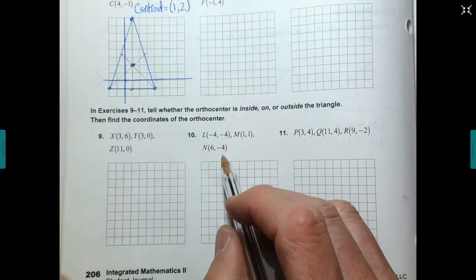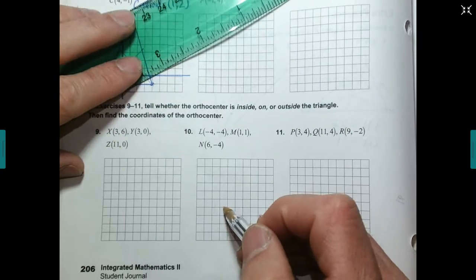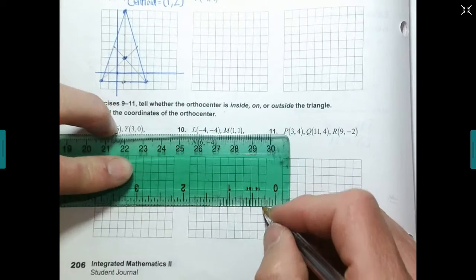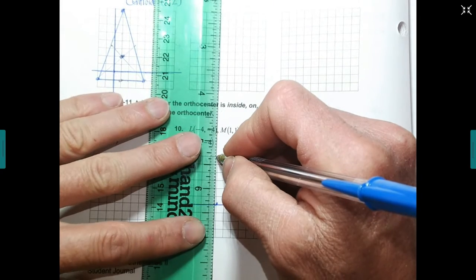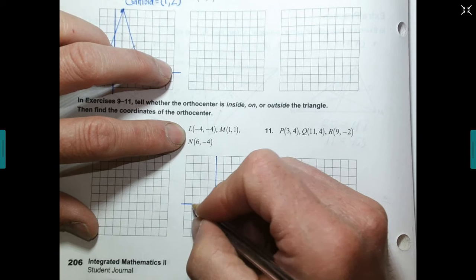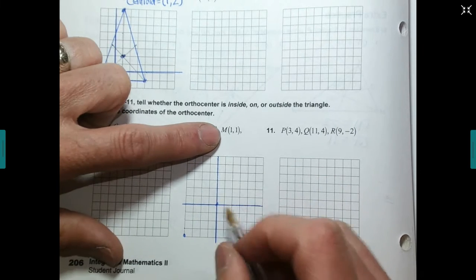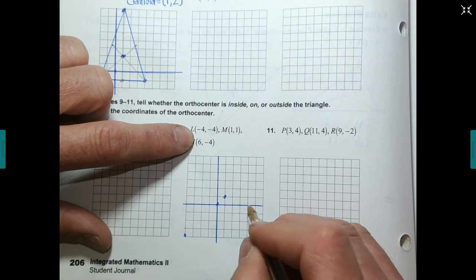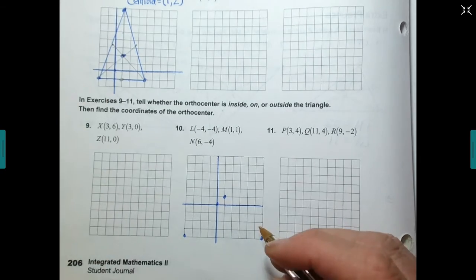So negative 4, 4. Let's start our lines right here. So negative 4, 4. 1, 2, 3, 4. 1, 2, 3, 4. So there's negative 4, 4. Then 1, 1. Then 6, -4. 1, 2, 3, 4, 5, 6. Okay.